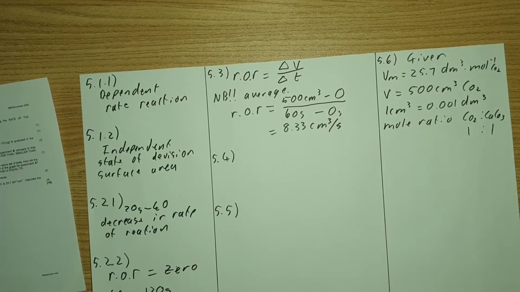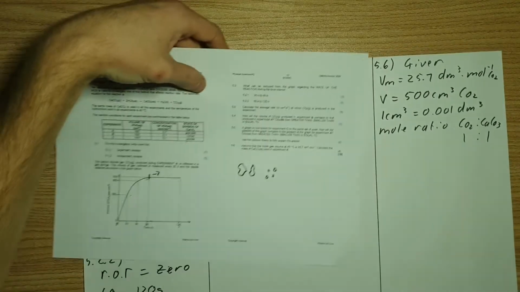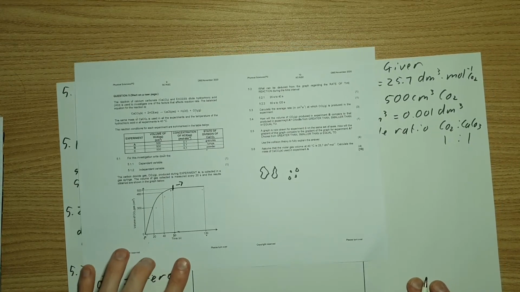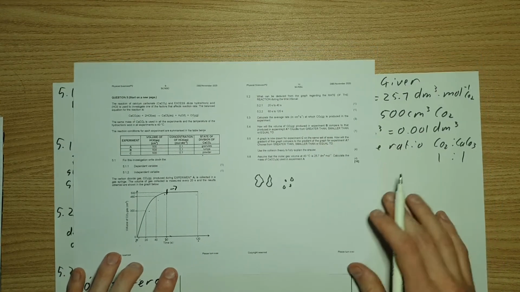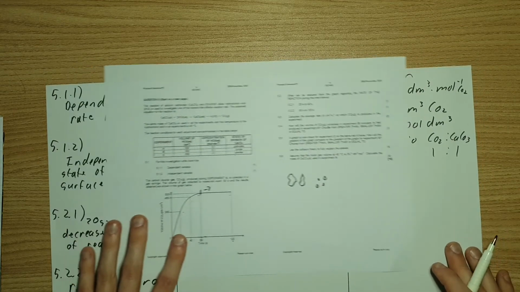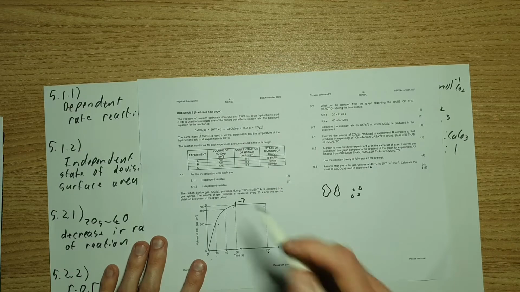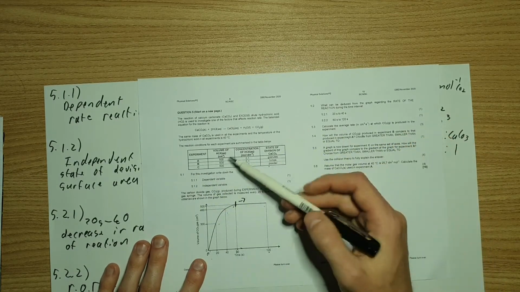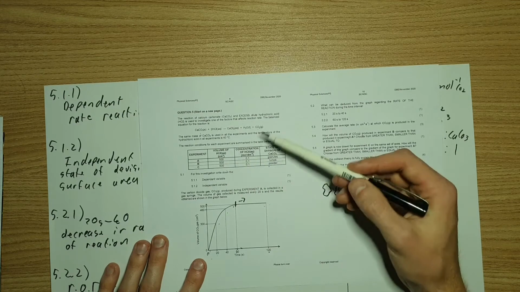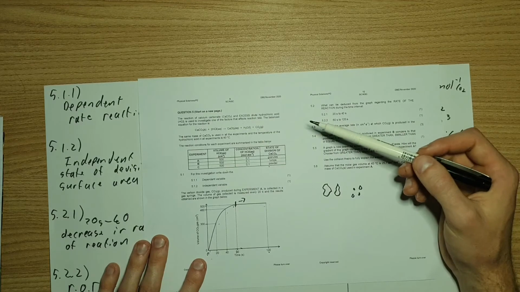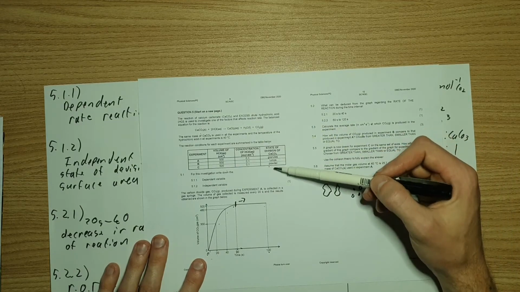Now 5.4 says, how will the volume of CO2 produced in experiment B compare to that produced in experiment A? Choose greater than, smaller than, or equal to. Let's have a look at the differences between experiment A and B. The volume is the same for HCl, the concentration is the same for HCl, plus they said that the mass of CaCO3 is the same throughout all the experiments.